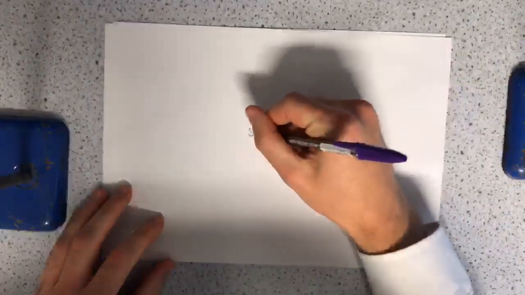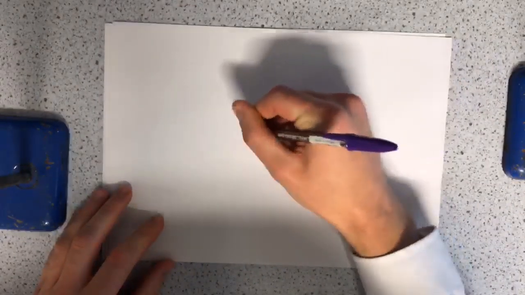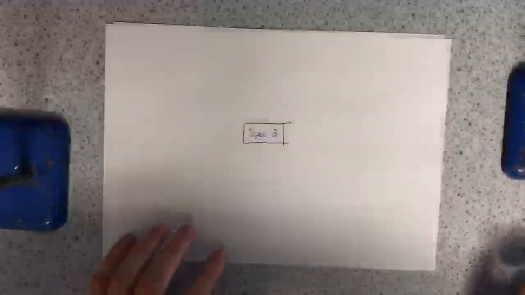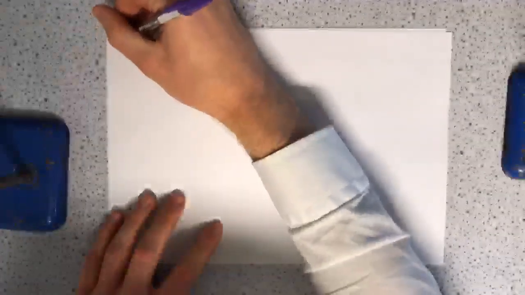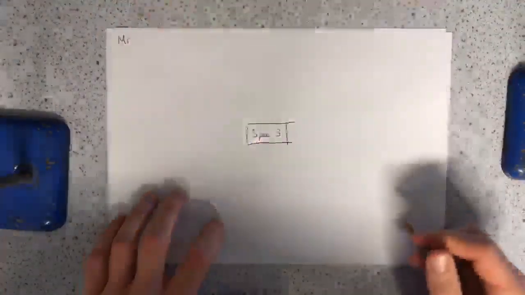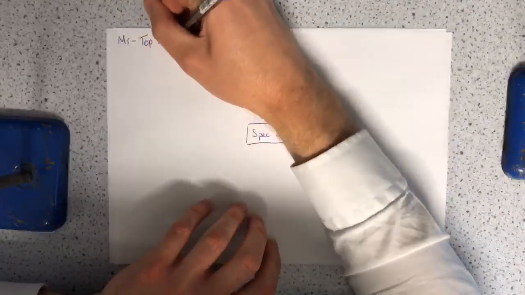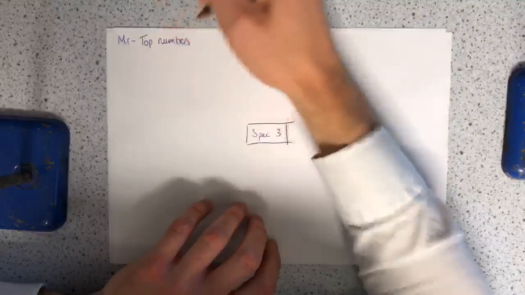So, Spec 3. It really boils down to, can you do three things? So, one of them being Mr, which looks like Mr. And that all involves using the top numbers. So when you're doing this, use the top numbers on your periodic table.